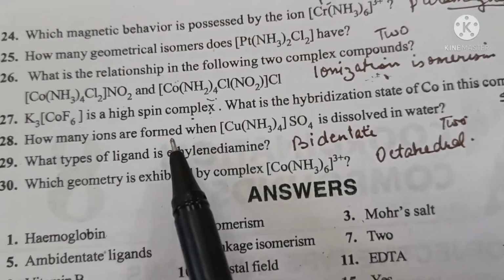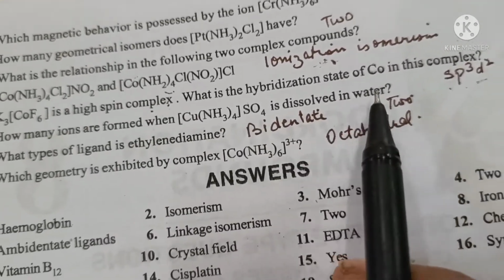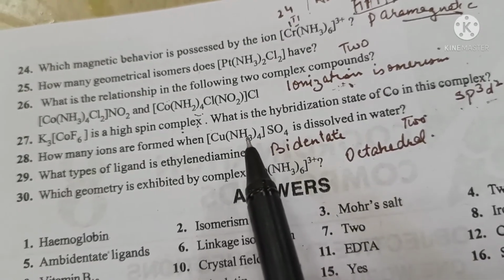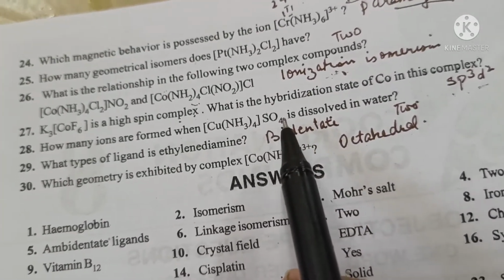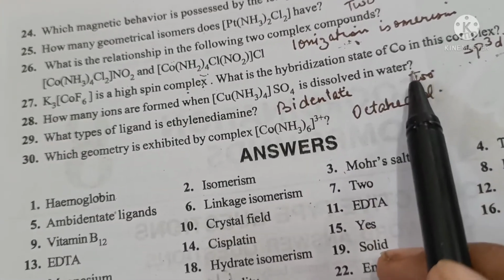How many ions are formed when tetraamminecopper sulfate is dissolved in water? The complex does not break down. It will form only 1 ion, and sulfate will form 1 ion. So in all, 2 ions will be formed when it is dissolved in water.